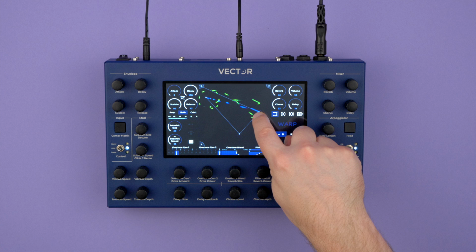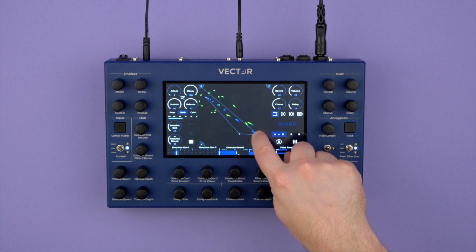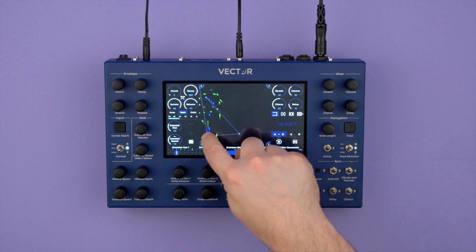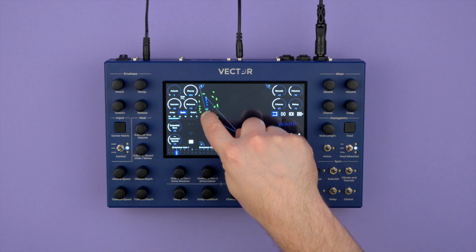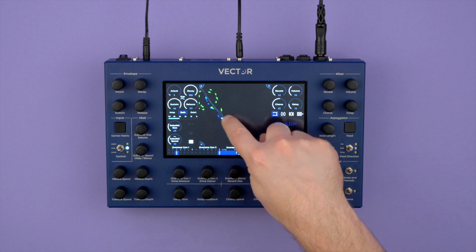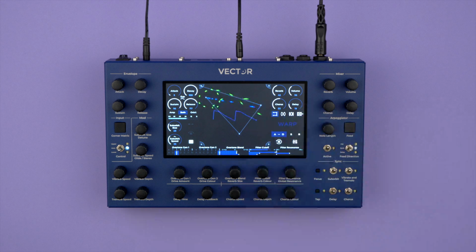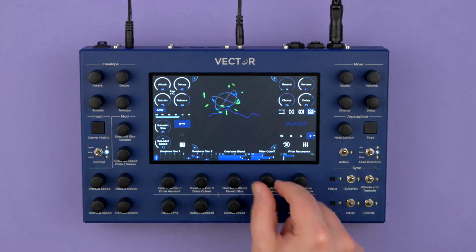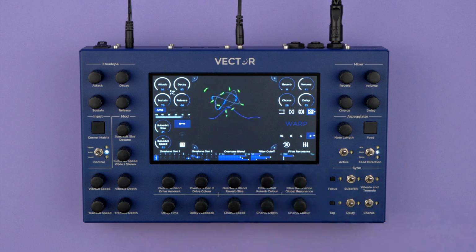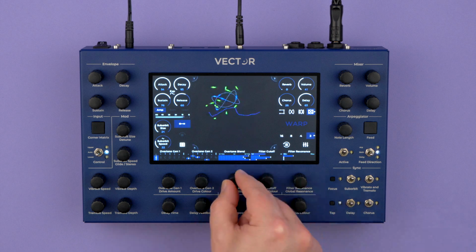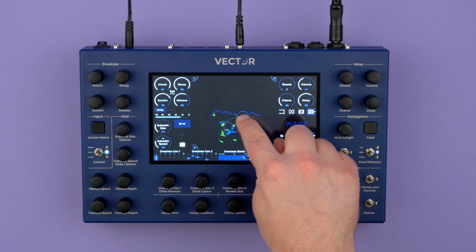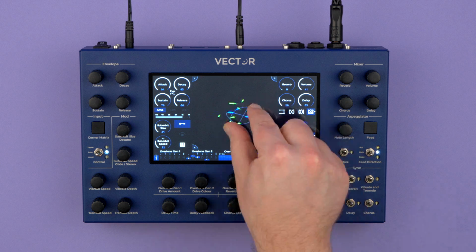Want to fine-tune your decay node's position on the orbiter matrix while notes play back to hear the results in real time? The touchscreen instinctively handles this. Whatever you're editing, it seems like you are always using the most intuitive method of input. It's the perfect marriage of hardware controls and a touchscreen.